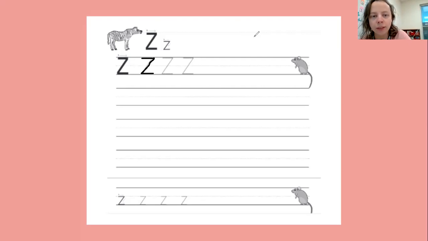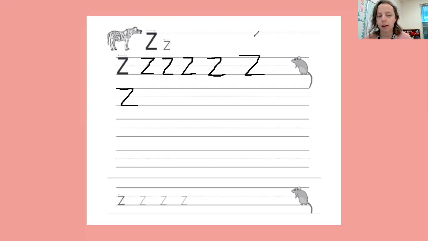You go across, diagonal down, across, diagonal down, across. So again, you go across the top line, diagonal down to the bottom line, and across the bottom line. And you don't pick up your pencil at all. Ms. Hogan's finger is staying on the screen the whole time. Whoop, that one went a little above the ear line. Shouldn't do that. Let's try it one more time. Across, diagonal down, across again. All right, so that's the uppercase Z, as in zebra.